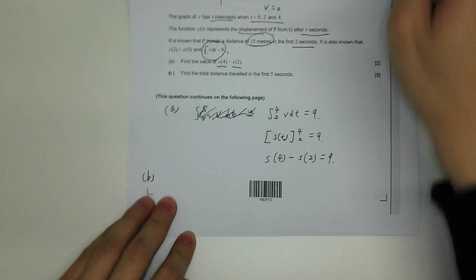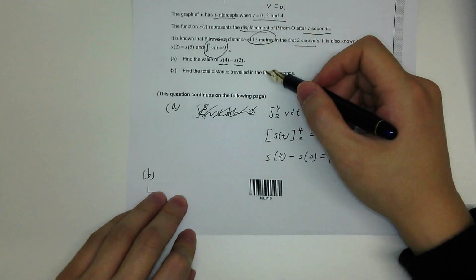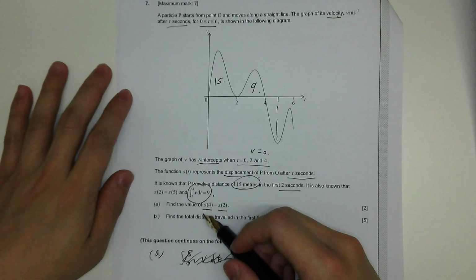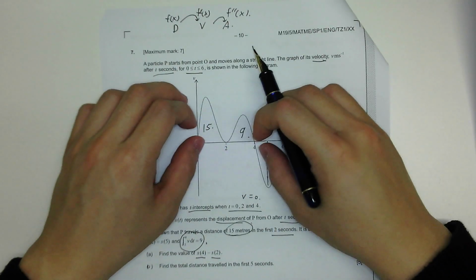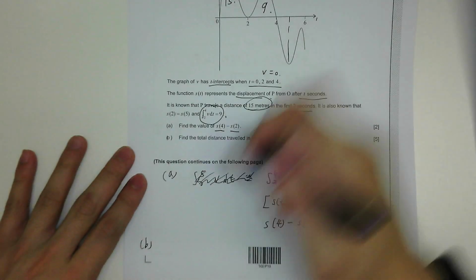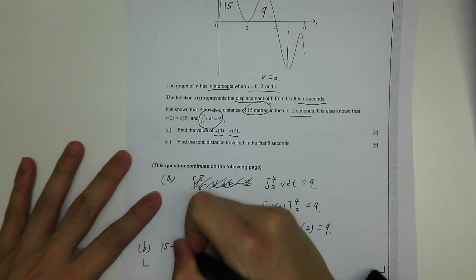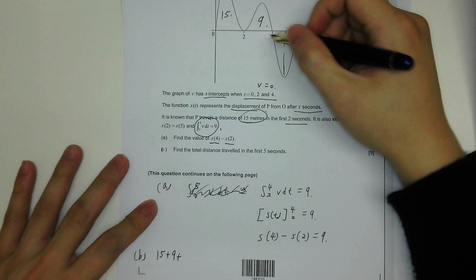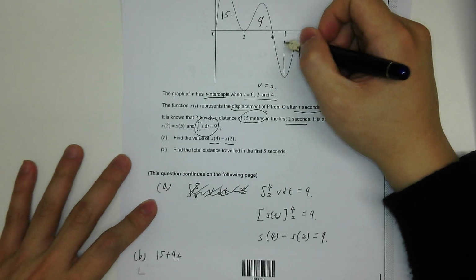Part B. Find the total distance traveled in the first 5 seconds. So the first 5 seconds, the distance traveled will be the area below the curve. So 15 plus 9 plus this area. So 15 plus 9 plus the distance traveled here.